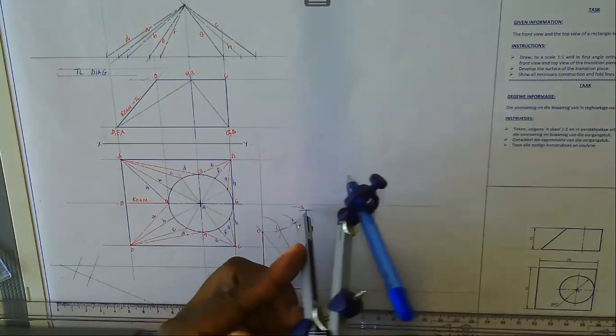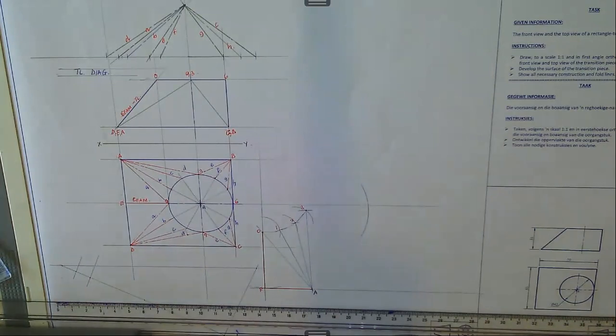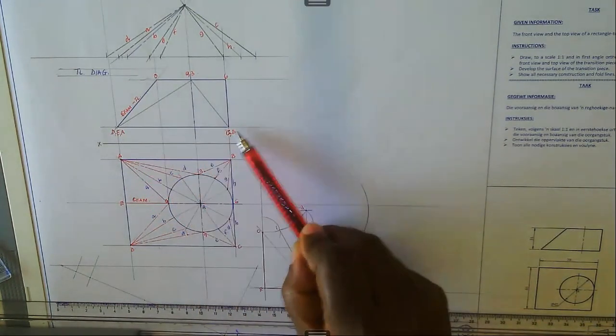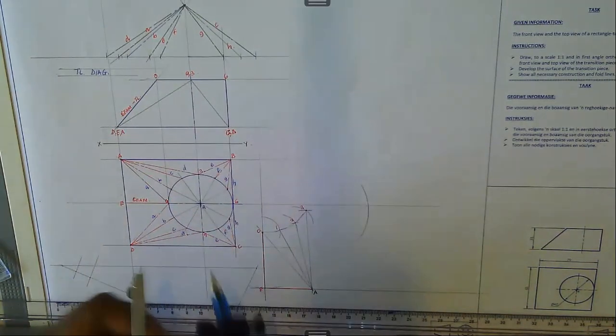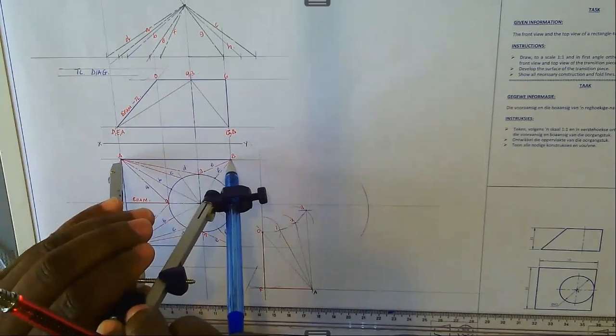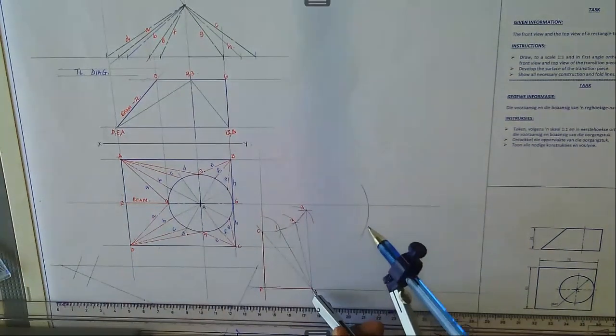Now, the distance from A to B is the same as this one. They are both parallel. So you are going to take this distance like this. Stand here at point A. You describe an arc.